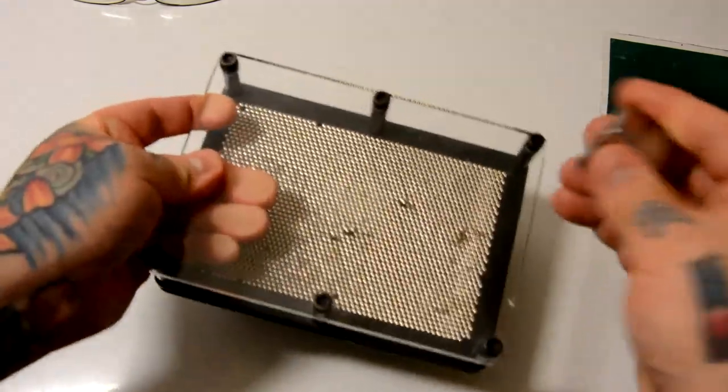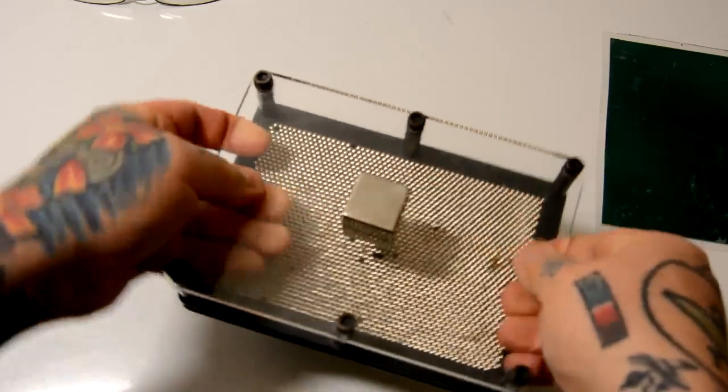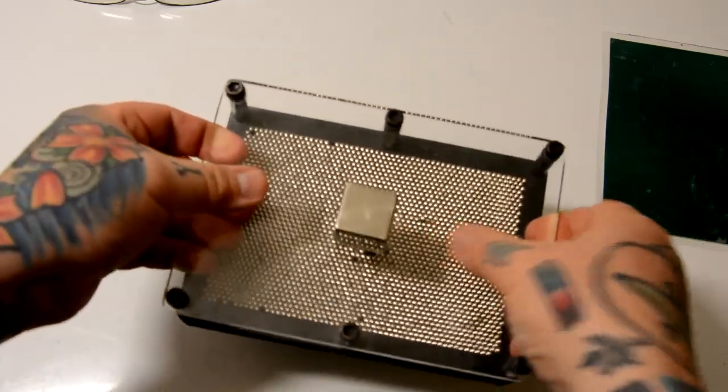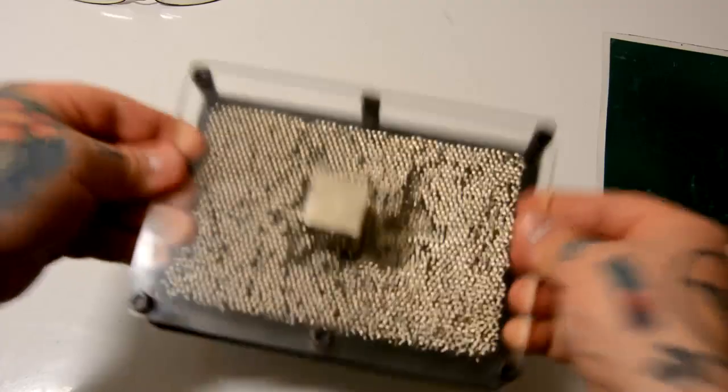Now, if I do it the other way around, give it a shake along one of the poles rather than the plane of inertia. The plane of inertia is now here.